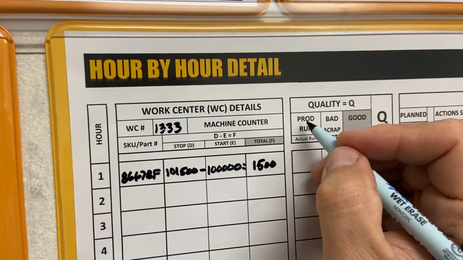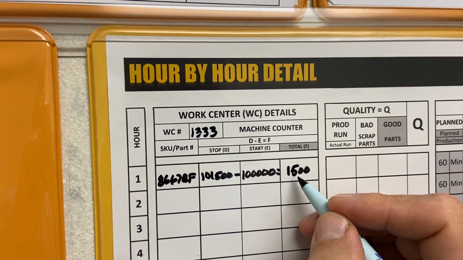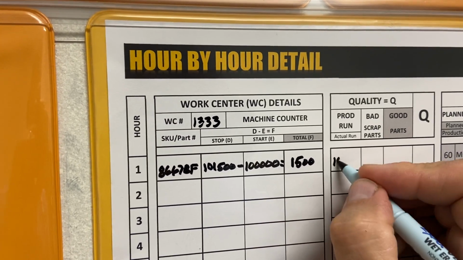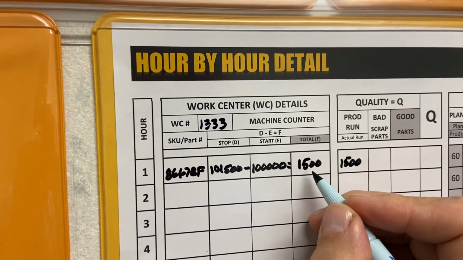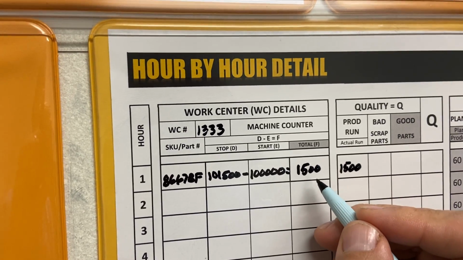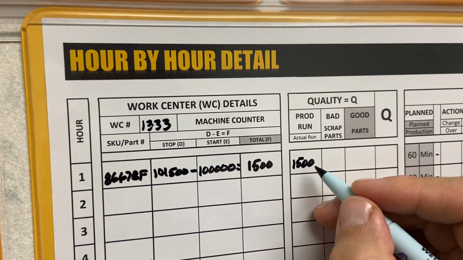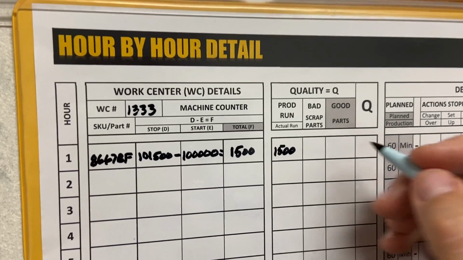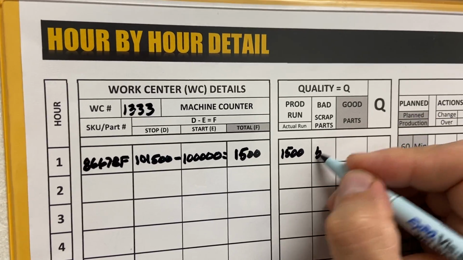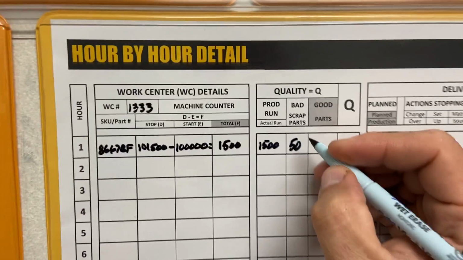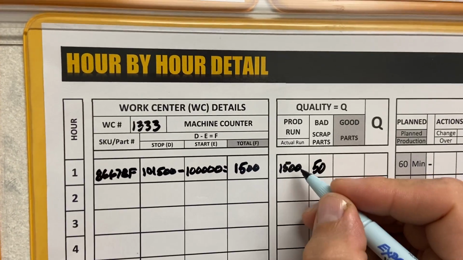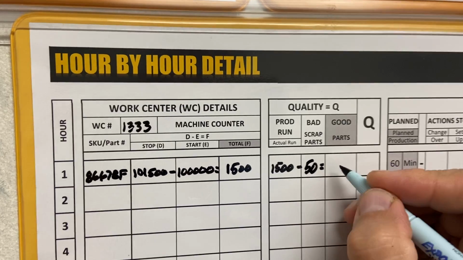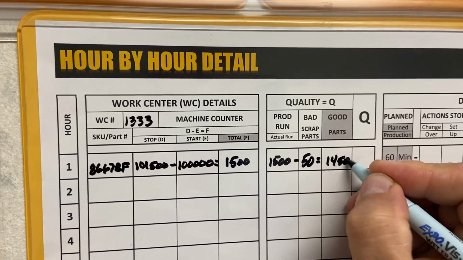Quality piece of it, the production run. We had a production run, the actual run was 1,500. That's how many cycles the machine went through. It should have produced 1,500 parts. Of those 1,500 parts, you could have had some bad ones or the cycle may have been wrong. So let's say, for example, we had 50 bad pieces. So how do you get your good part number? 1,500 minus 50 equals 1,450.